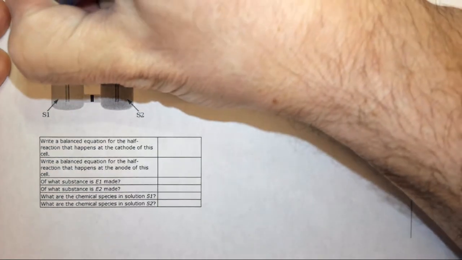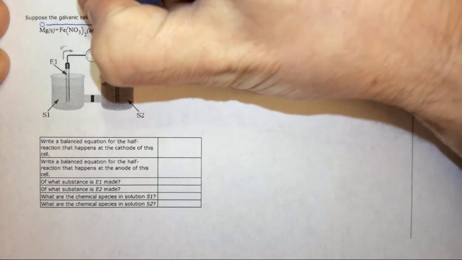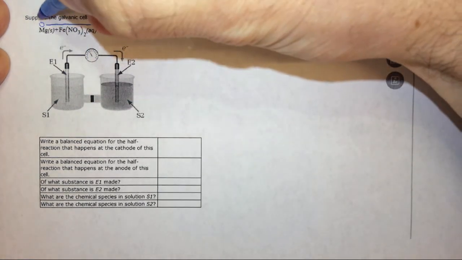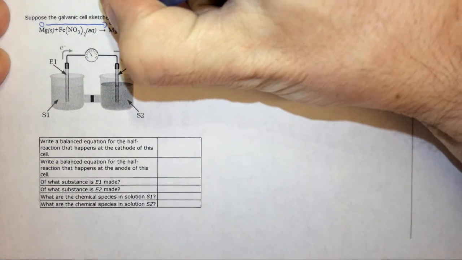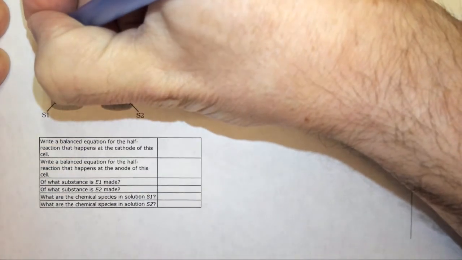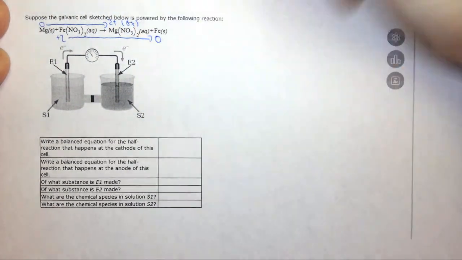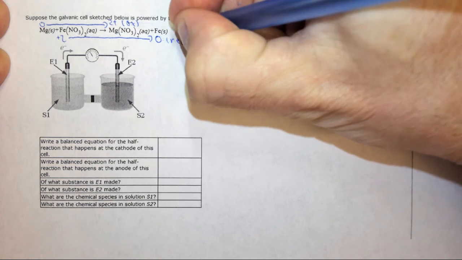In this case, we have magnesium going from 0 to 2 plus. So magnesium started off as 0 and it goes to 2 plus. It's lost 2 electrons, so this is oxidation. We also have iron, which is plus 2, going to iron metal, which is 0. So it gained 2 electrons, which is reduction.